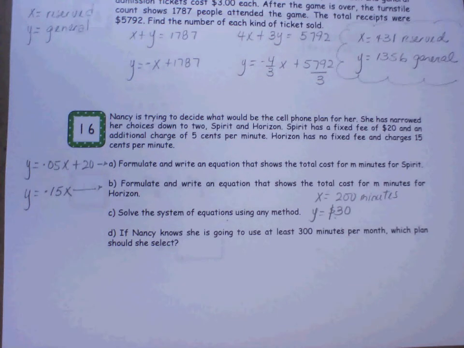Both of them, exactly. So for both of them, at 200 points, you're paying the exact amount of money, which is $30. Now, after that and under that, it may not be the same. It actually is not the same, because that's the only point where they meet. So that is the only point where you get to pay exactly the same amount of money.